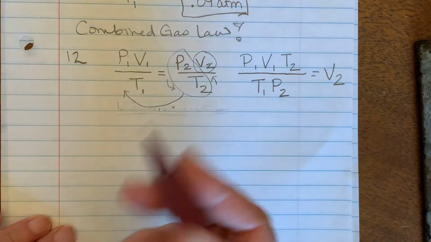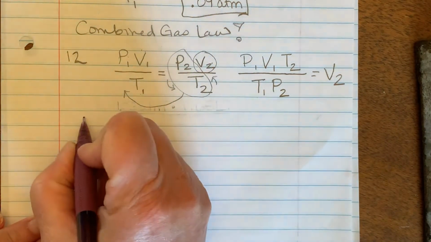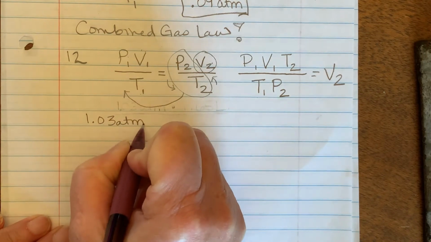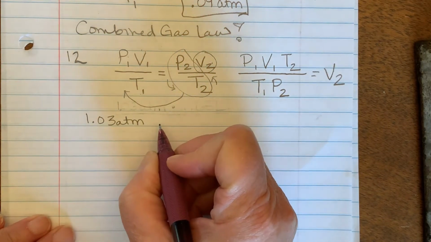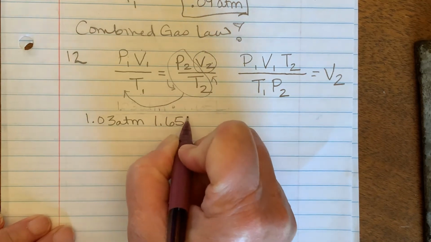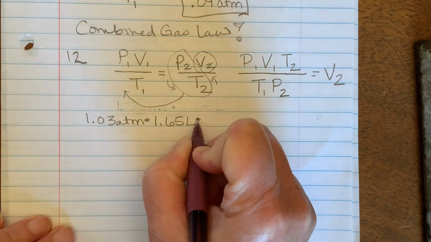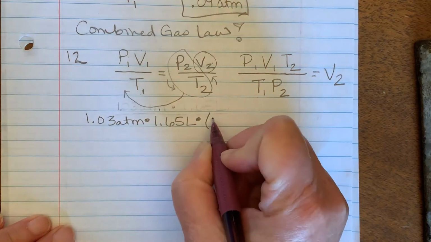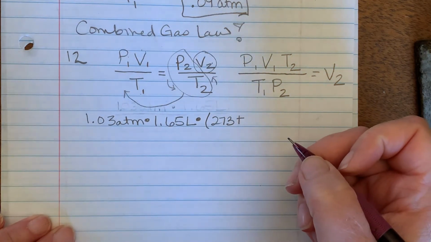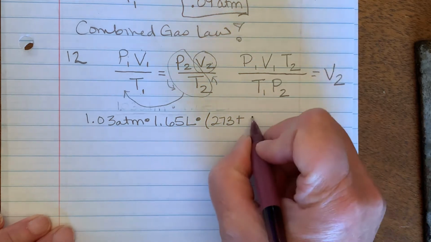Okay, so now I'm going to plug in the numbers, which turns out it's the same thing in this case. So we've got 1.03 atm. Volume 1 is 1.65 liters. And T2 is 273 plus T2, which is 46.